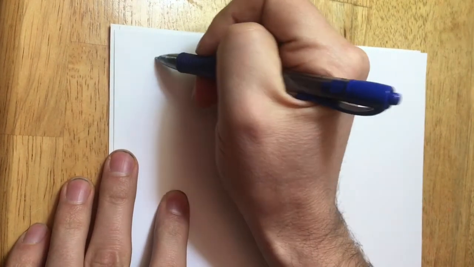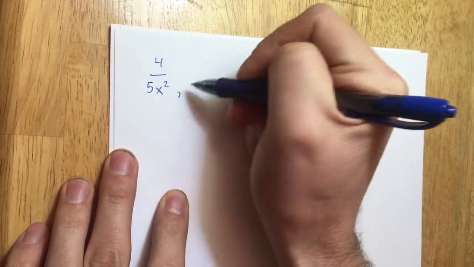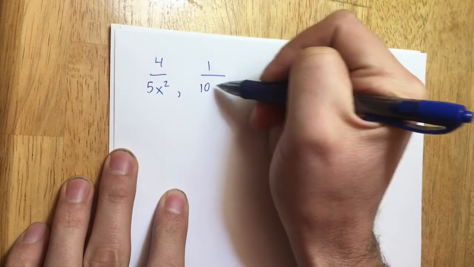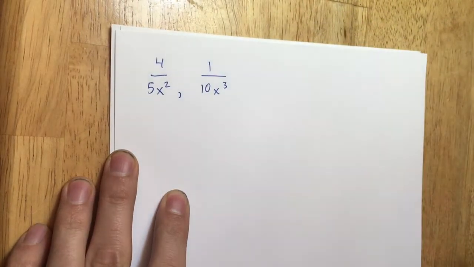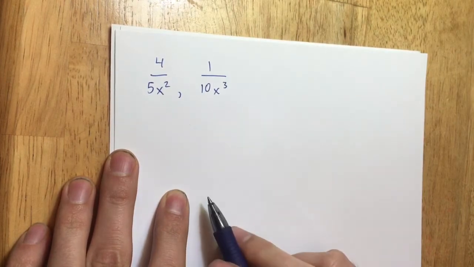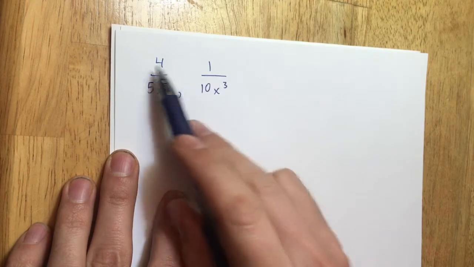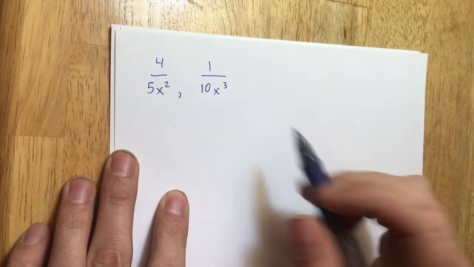Okay, so let's look at a couple more LCD problems. These are going to be problems involving variables. Suppose that we have the fractions 4 over 5x squared and 1 over 10x cubed. We want to find the LCD of these two denominators. Note, it's the least common denominator. The numerator doesn't matter, right? So we're just looking at the denominators here.